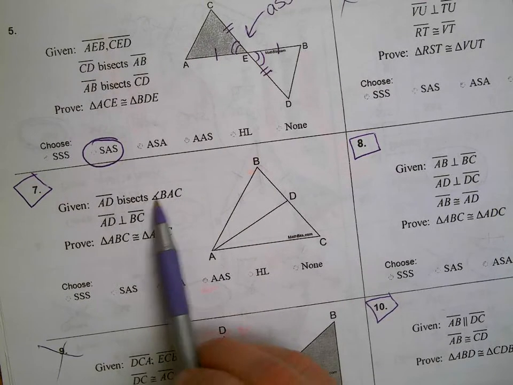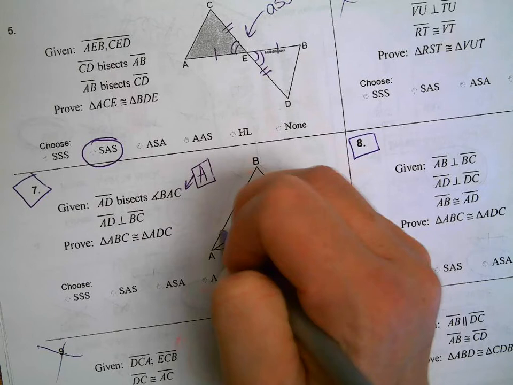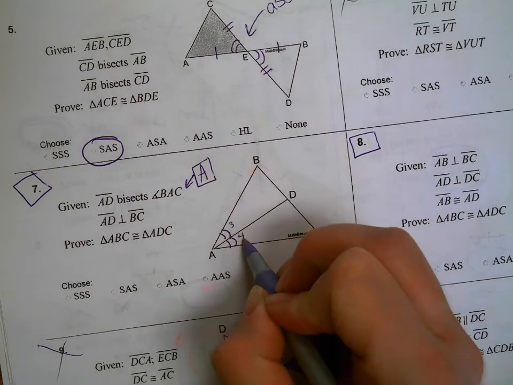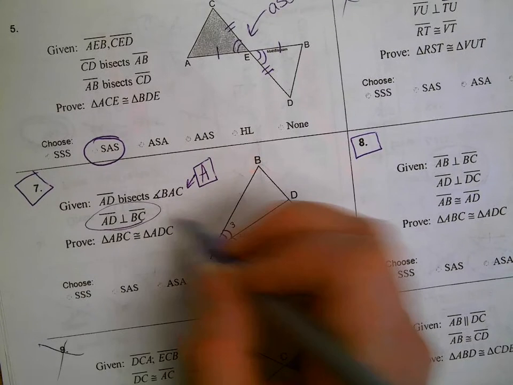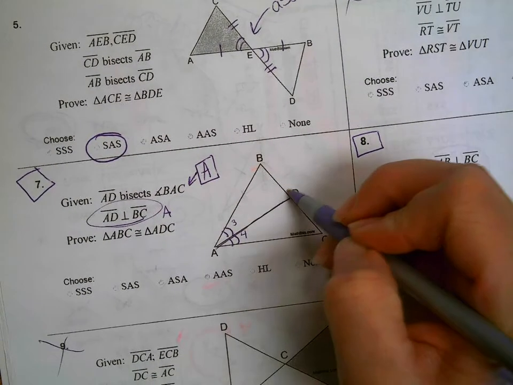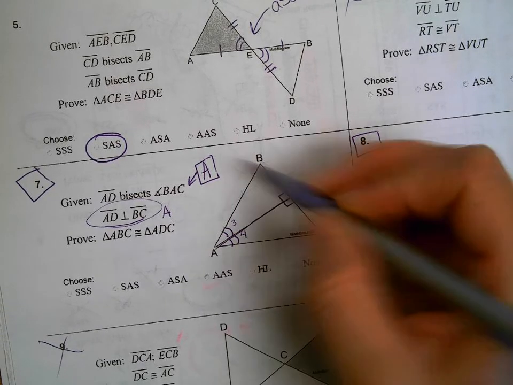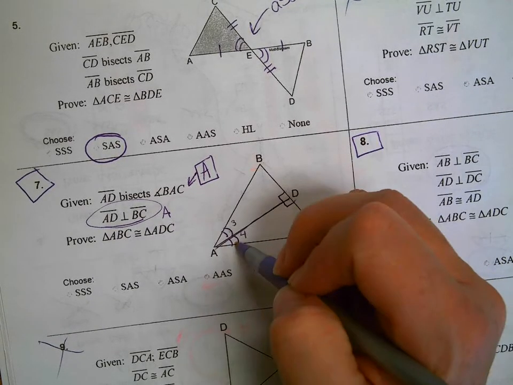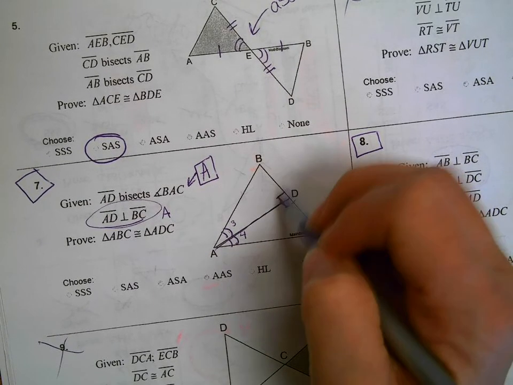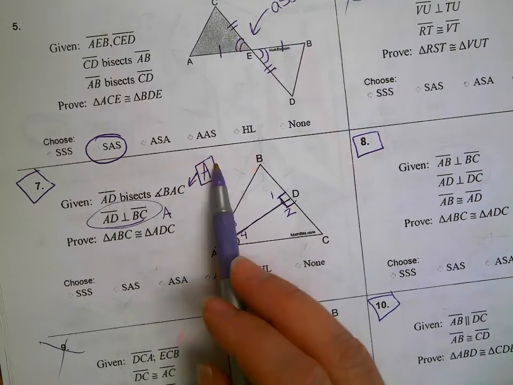AD bisects angle BAC. This gives you a set of angles. So the angle at A is bisected into 2 equal pieces. I'm going to put a 3 and a 4 in there. This diagram gives you another set of angles. AD is perpendicular to BC. So remember, when we mark a picture, angle bisector gives you your arc marks here. A perpendicular gives you these little boxes here. So if those are angles 3 and 4, maybe I call these 1 and 2. So we have 2 sets of angles.